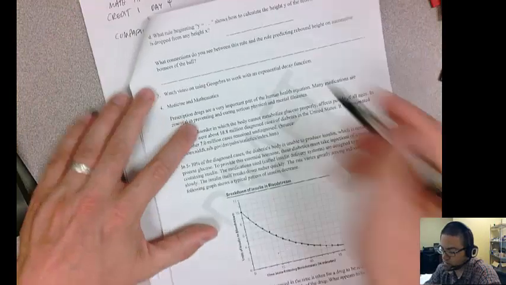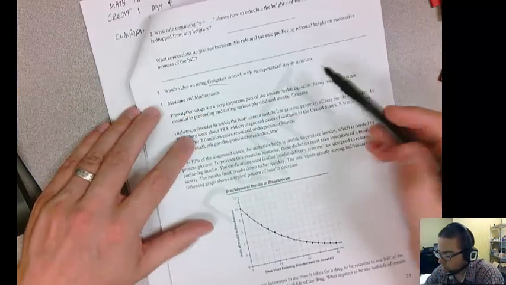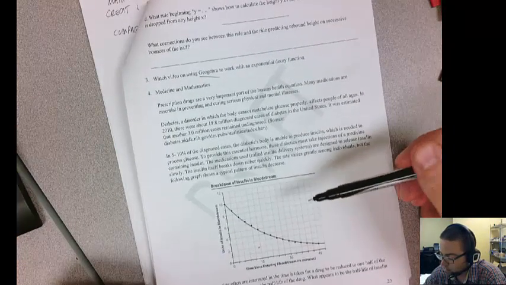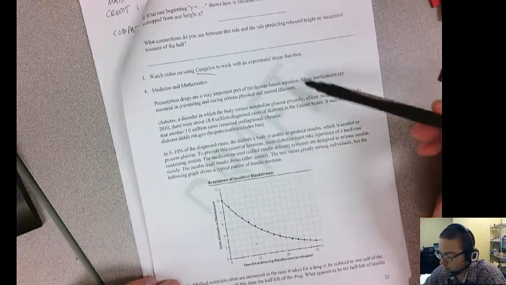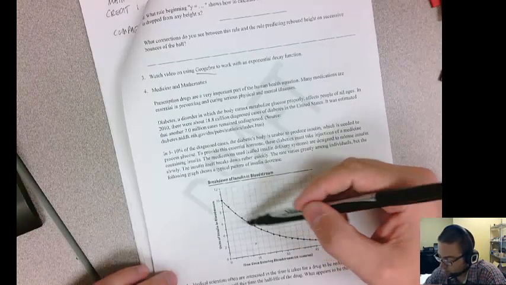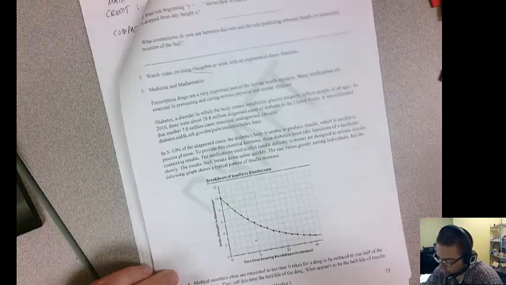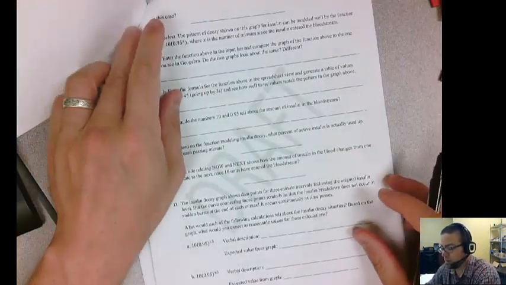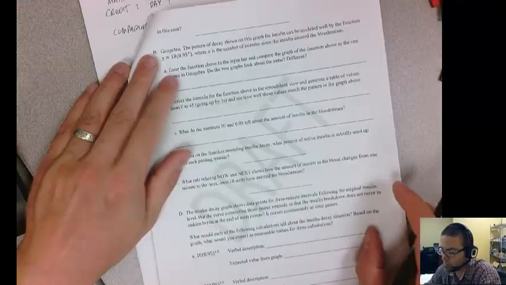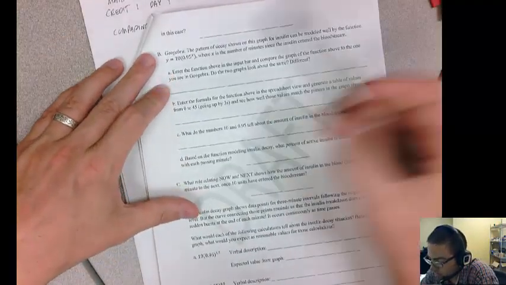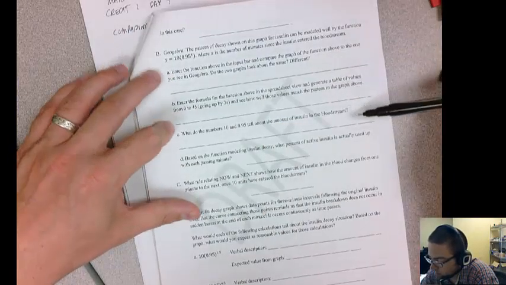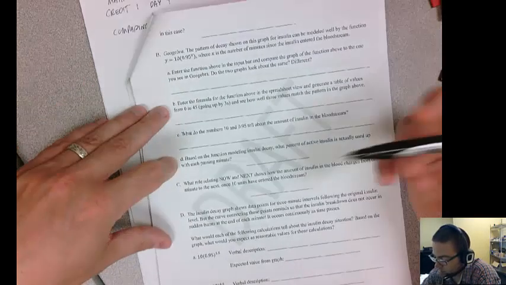And then you're going to watch this GeoGebra video on how to do an exponential decay function and put that in there and play around with it. So you'll have some points here, and you're going to figure out exactly what is the best fit option. And then you're going to put this into GeoGebra and answer those questions.